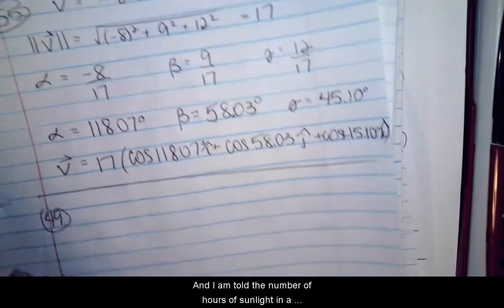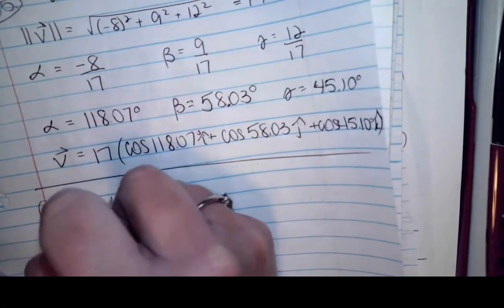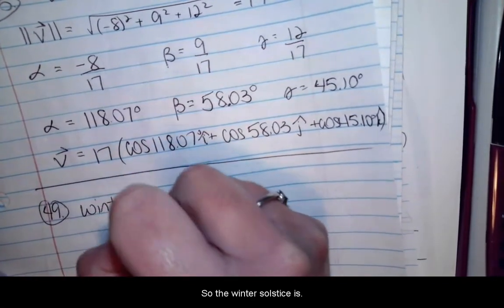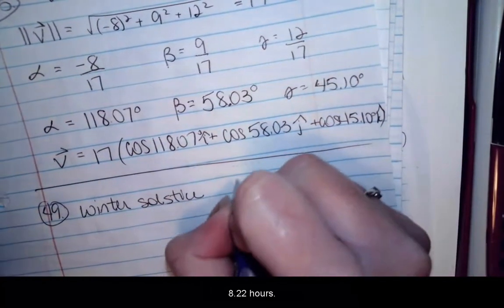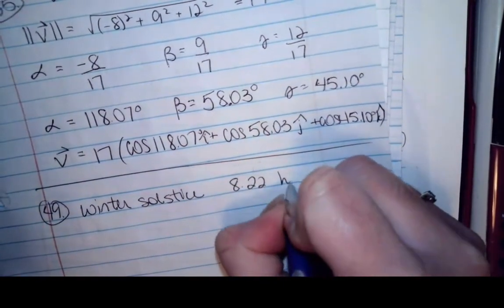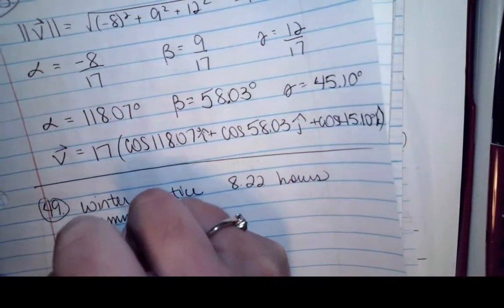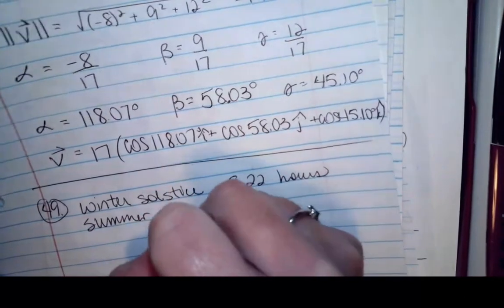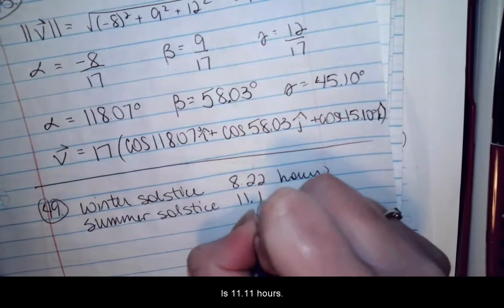I am told that the number of hours of sunlight in a particular town on the winter solstice is 8.22 hours, and on the summer solstice is 11.11 hours.